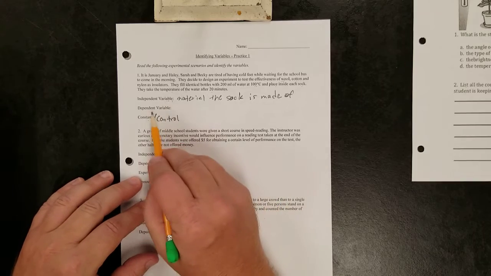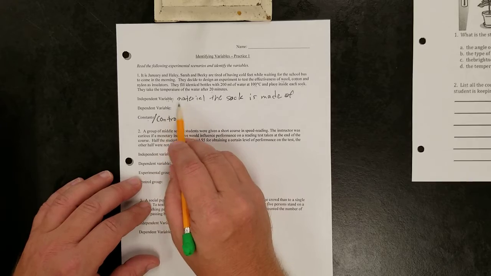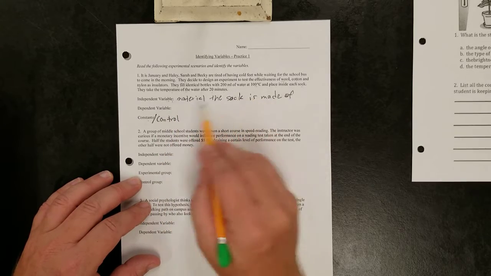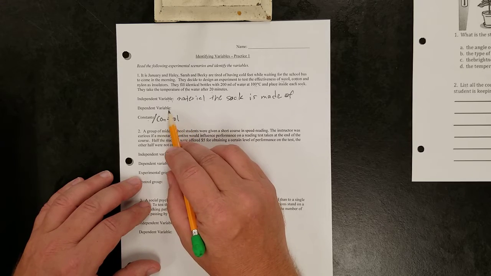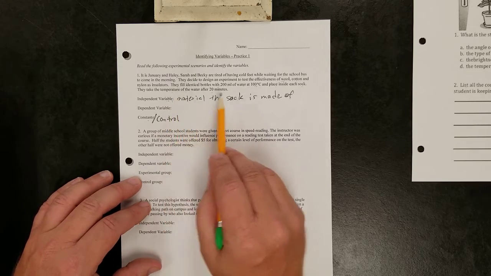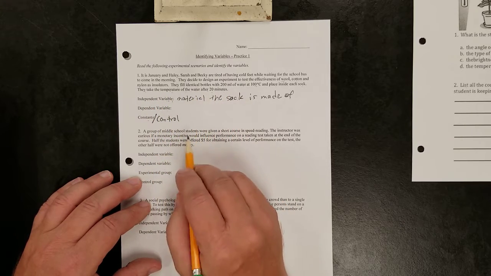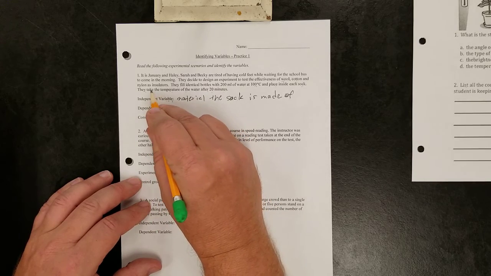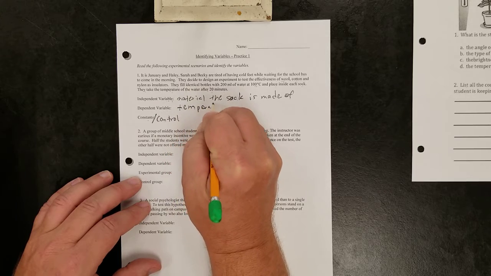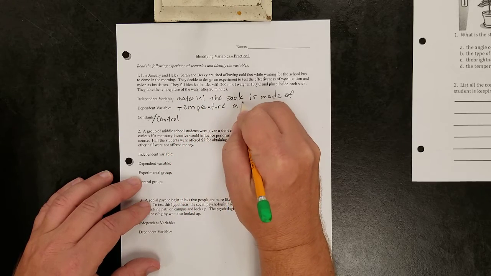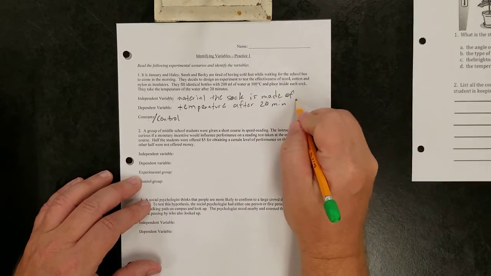Okay, next. It says the dependent variable. Remember, the dependent variable is also kind of like the responding variable. It responds to what kind of sock you are using, or what you're doing with the independent variable. It's also the one that you're going to be measuring. If you look here, it says that they take the temperature of the water after 20 minutes of time. So if they're going to measure the temperature, that would be your dependent variable. So you can put temperature after 20 minutes. Or some people put the final temperature.